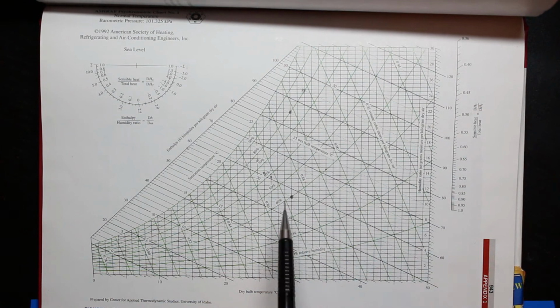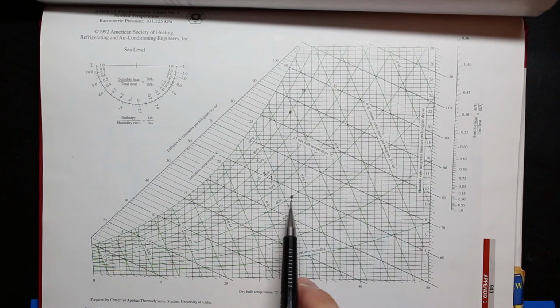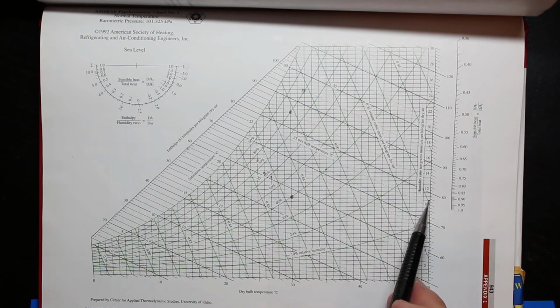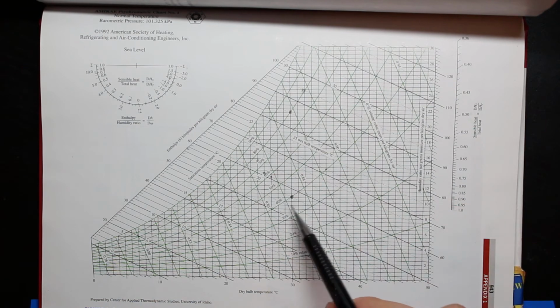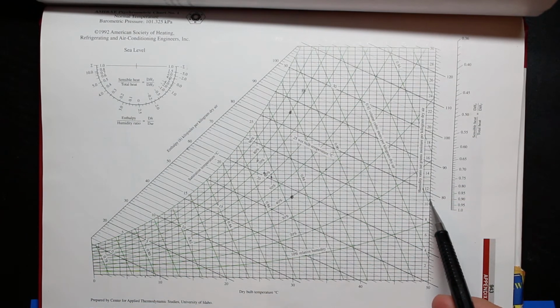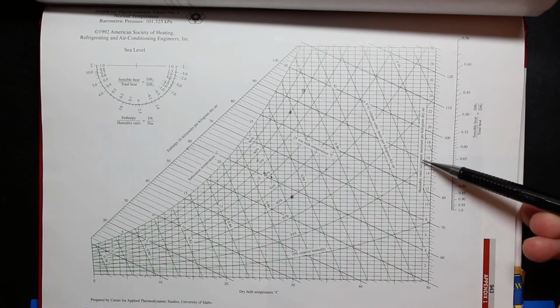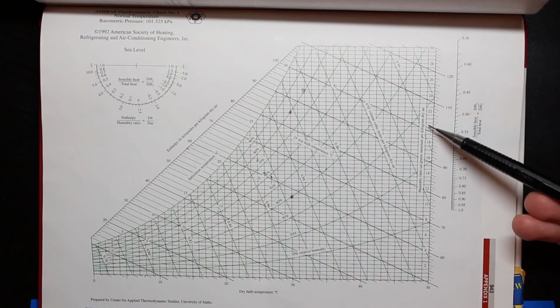So what you want to do, once you find your point, you want to go horizontally to the right and read that value. So let's say if this is my point, if I go to the right, now I need to read between 10 and 12. It is here, it's closer to 10, and the value I have is 10.5 gram moisture per kilogram dry air. Be careful with the unit, okay?